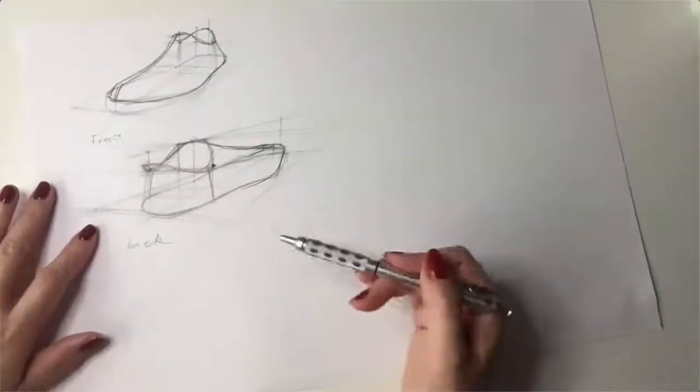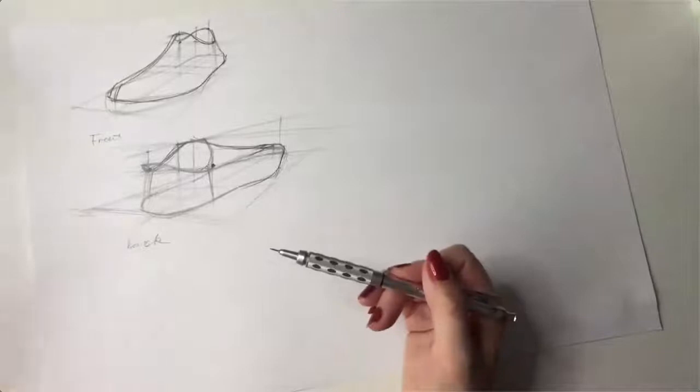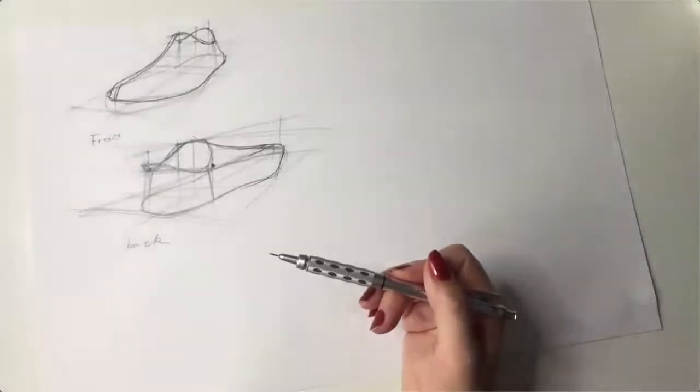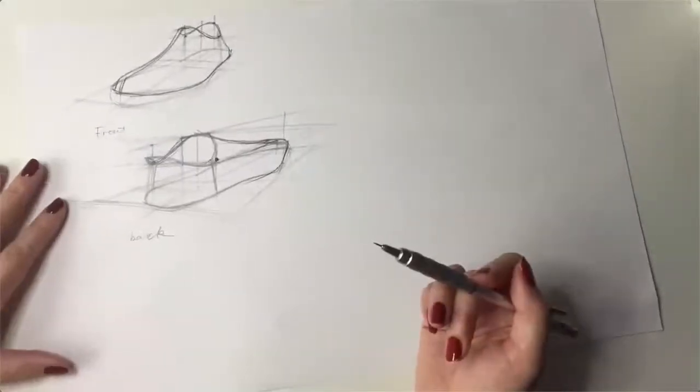So that's basically how we structure a sneaker.